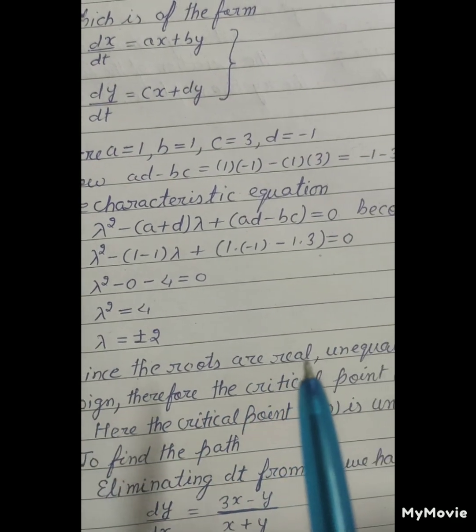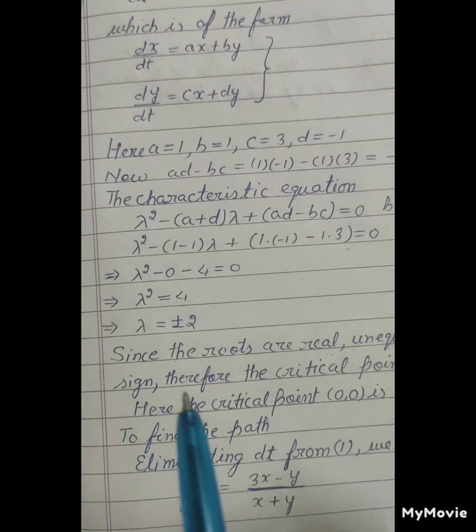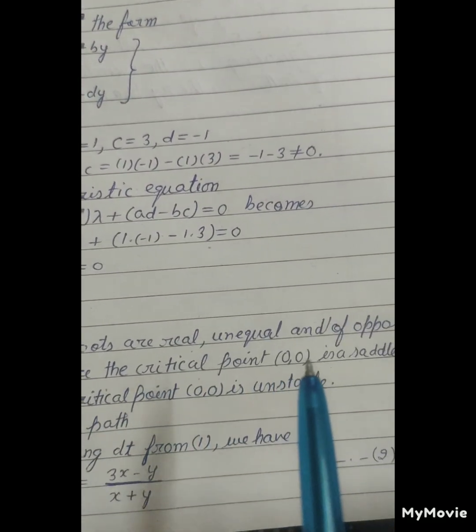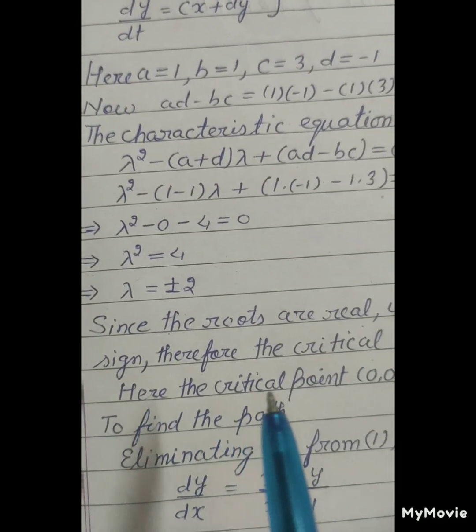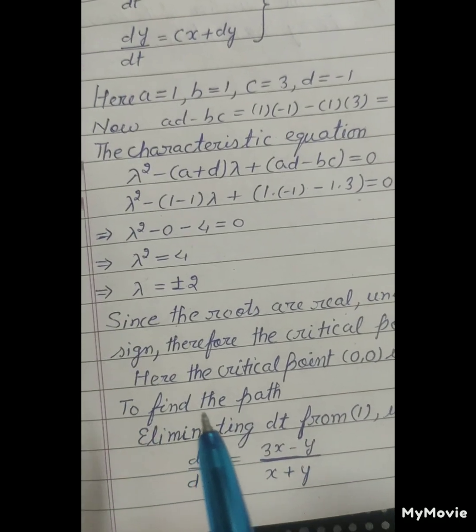Now since the roots are real and unequal and of opposite sign, therefore the critical point (0, 0) is a saddle point. Here the critical point (0, 0) is unstable.